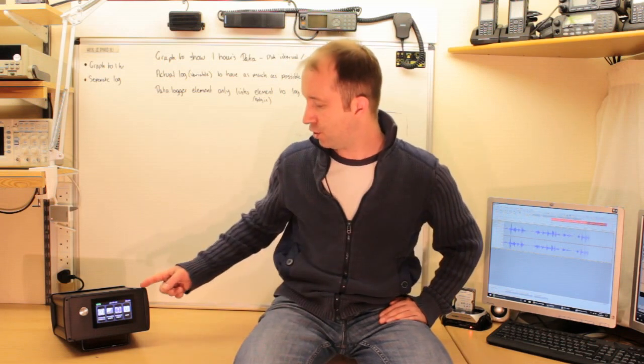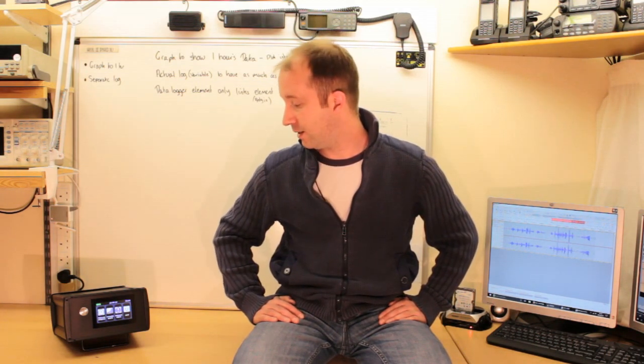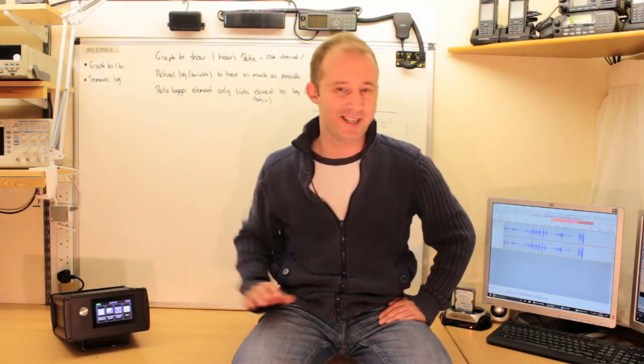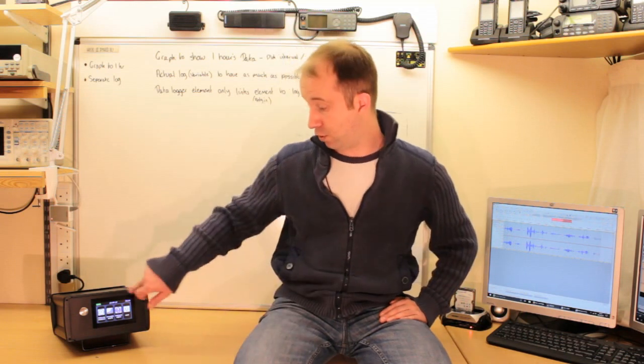This is obviously just a prototype. As I said earlier, the outer case is irrelevant because the machinery of it, the circuit board, the screen mechanism, the backup battery, it can all be mounted into other enclosure systems. It depends entirely on the customer as to what they'd need.